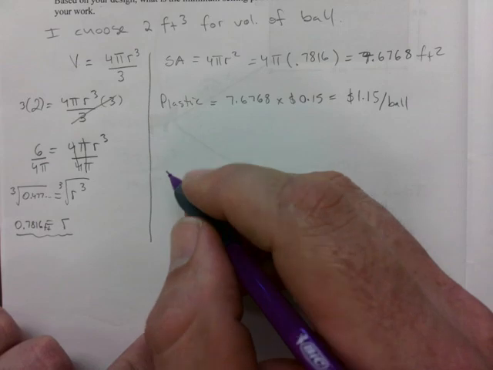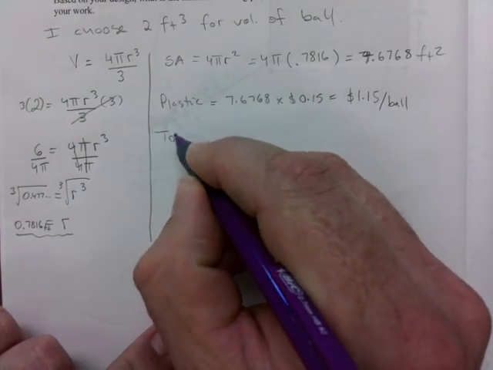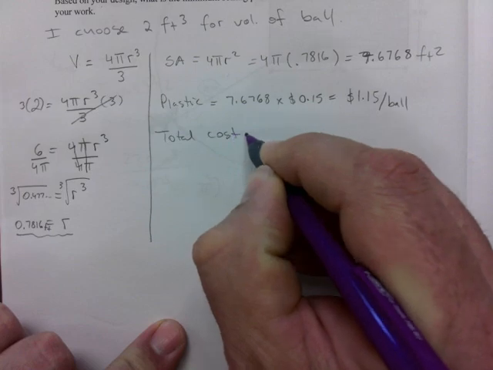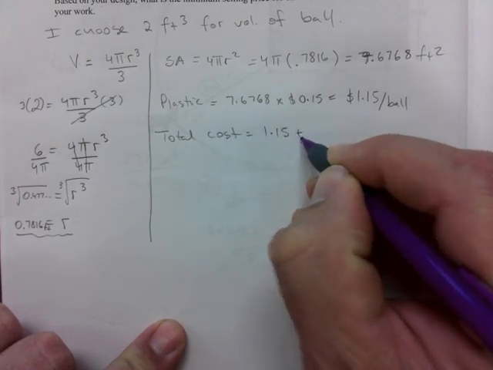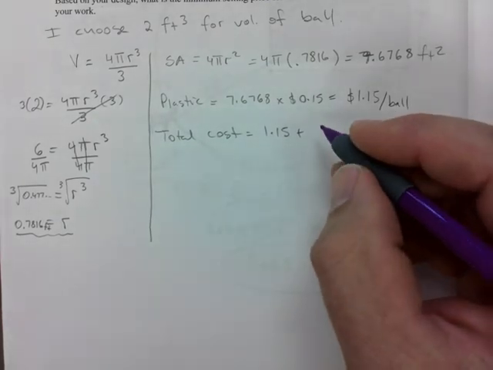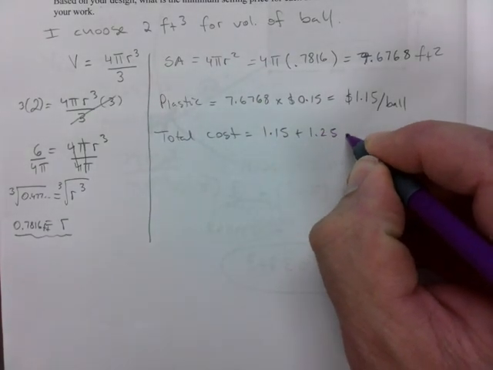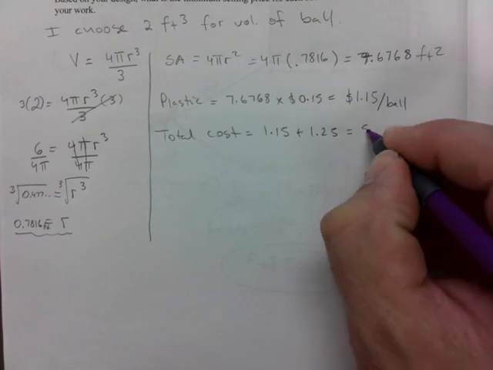And so total cost, it's 115 per ball for the plastic, plus another 125 for labor and material. And that ends up being 240.